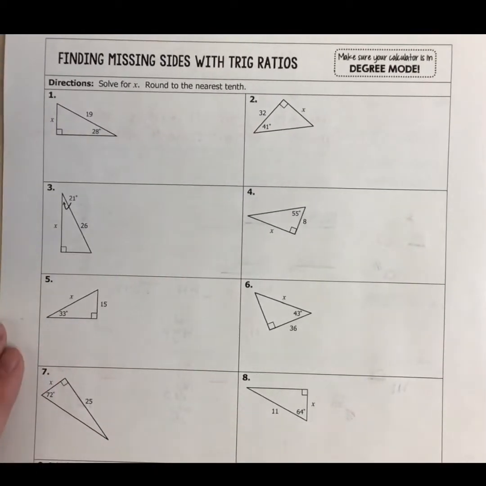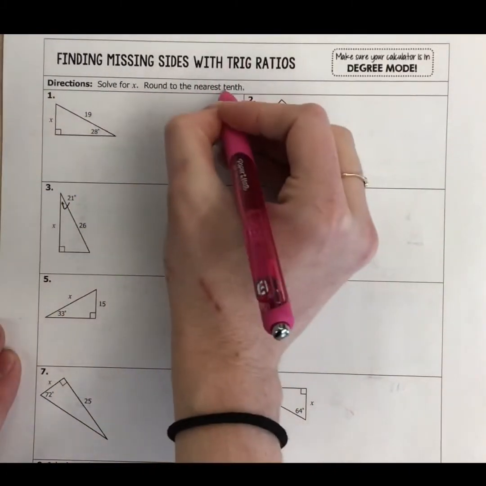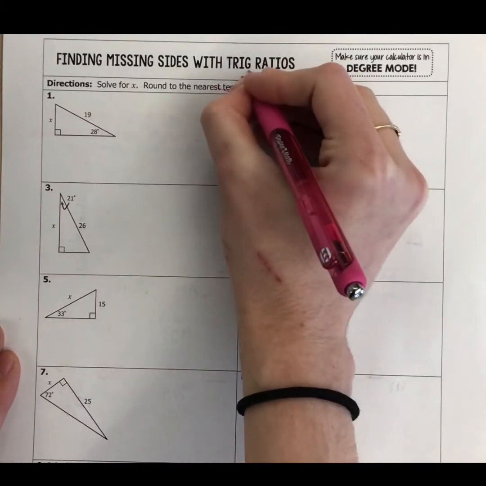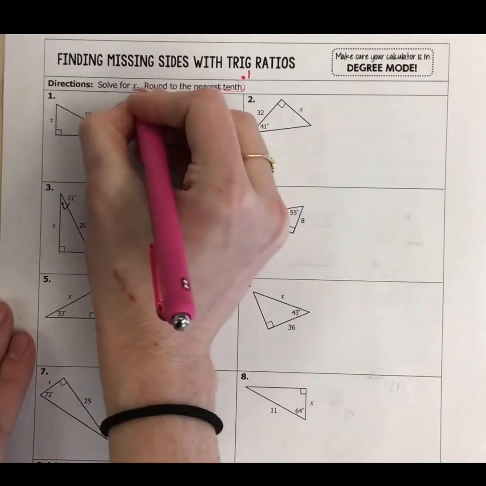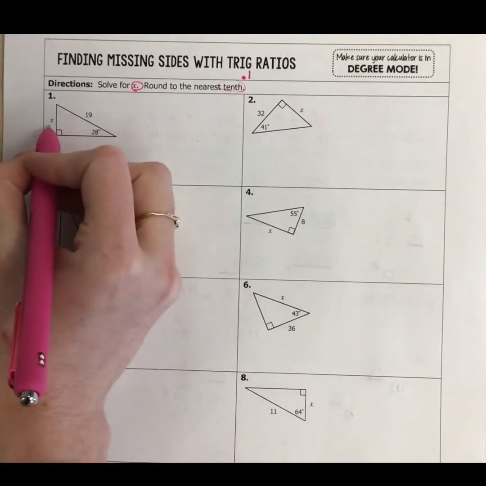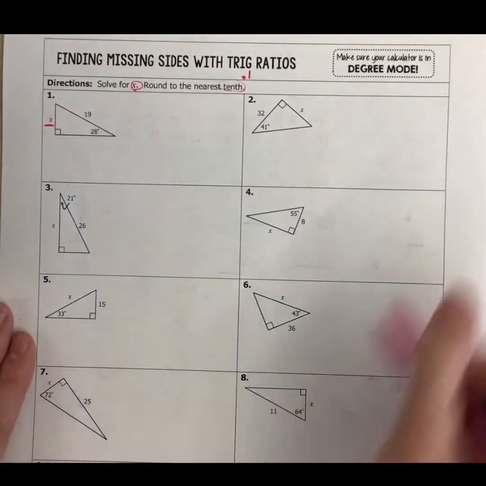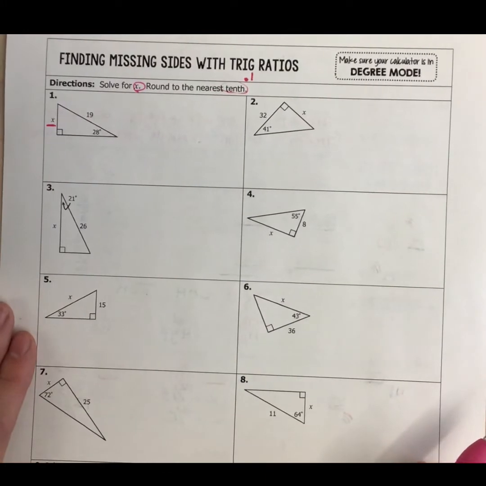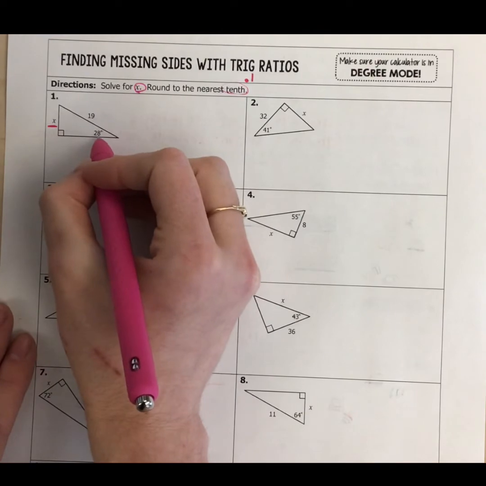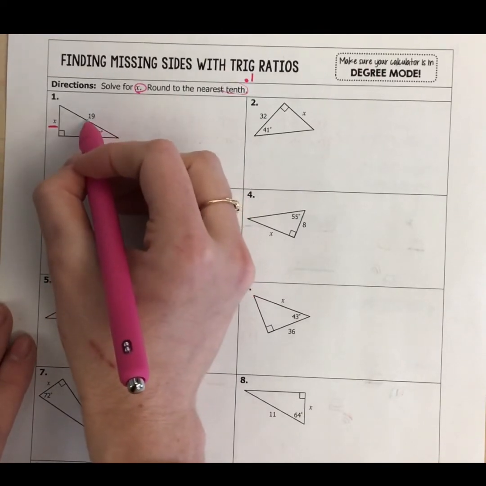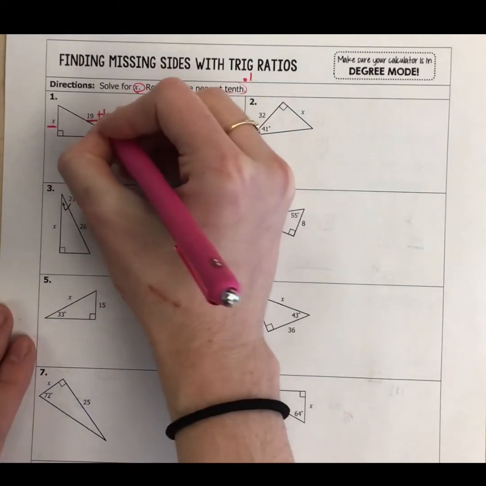So for question 1, we first need to solve for x rounding to the nearest tenth. So that means my decimal will just be point whatever. So we want to solve for x. And in this triangle, we have x over here. And the other information we were given is that it is a right triangle. That's good. You can see all of these are right triangles. We're given the angle 28 degrees as well as a side length of 19. Well, this 19 is special though. This is the hypotenuse.